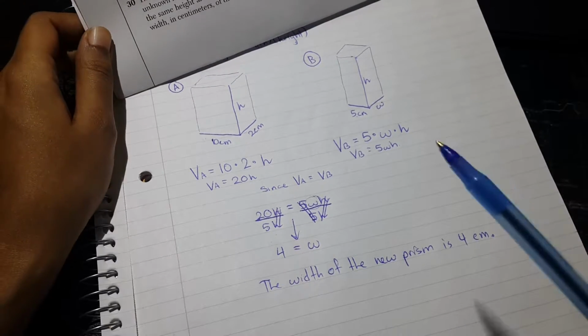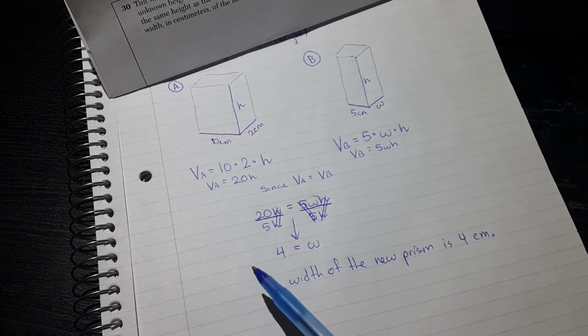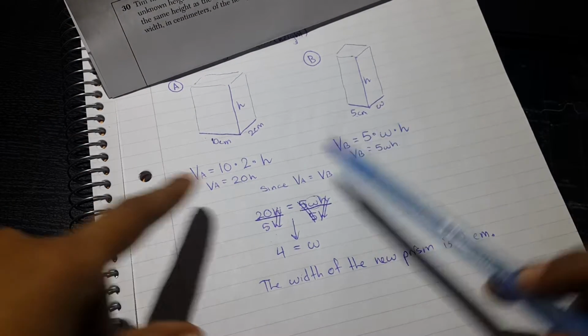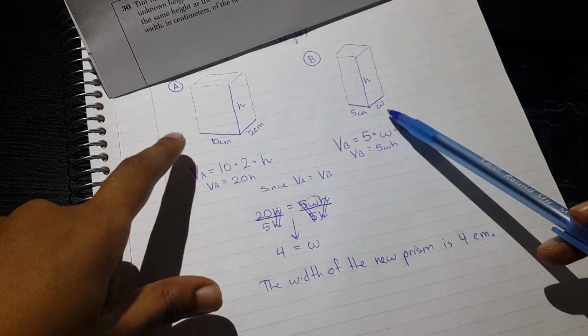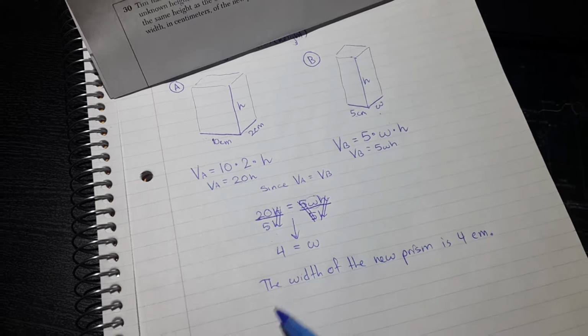So this was a pretty good problem. It tackled, again, kind of like the reverse engineering, but it used a system of equations type setup where you have to set them equal to each other.